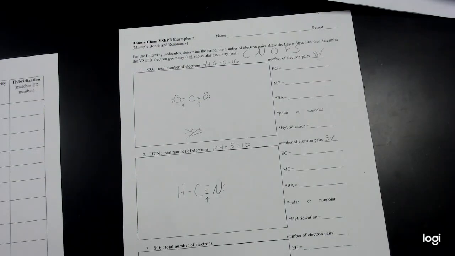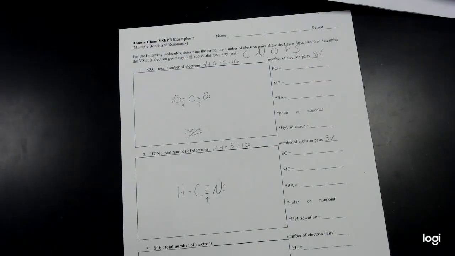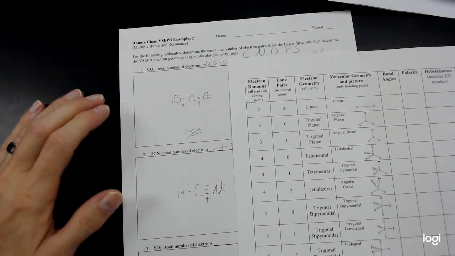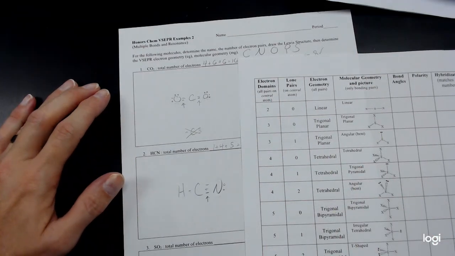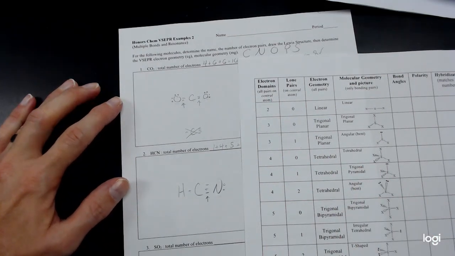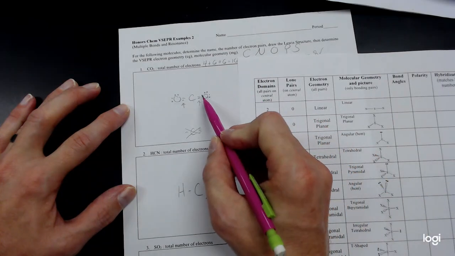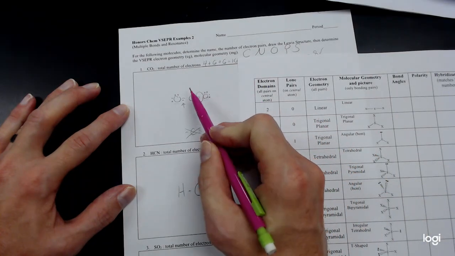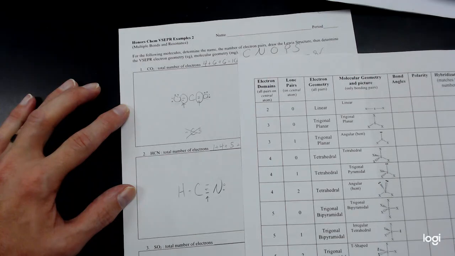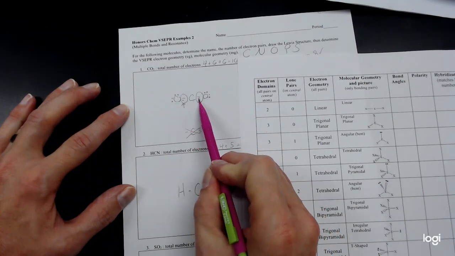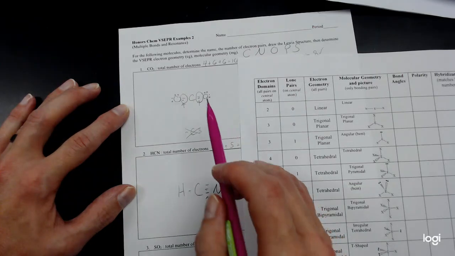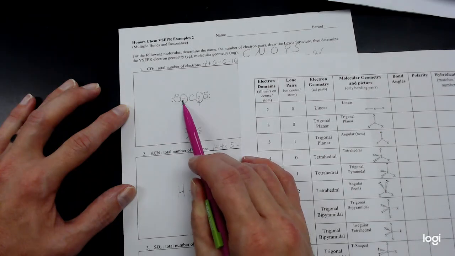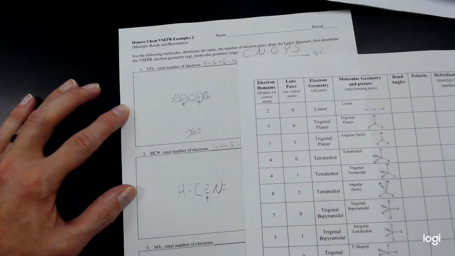Now before we move on to more examples, I want to show you how we look this up in the chart. So we got my chart here. My chart says electron domains. Electron domains are regions around the center atom, regions of electrons. Notice I'm going to count this. You wouldn't have to circle it yourself, but notice I have 2 regions around this carbon. Yes, those are double bonds, but they don't count double. They only count once because they're in the same region. That second bond's in the same region as the first bond, so it only counts once.